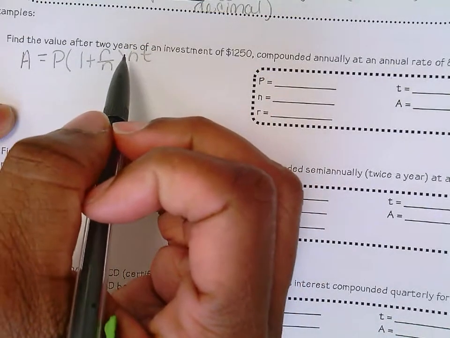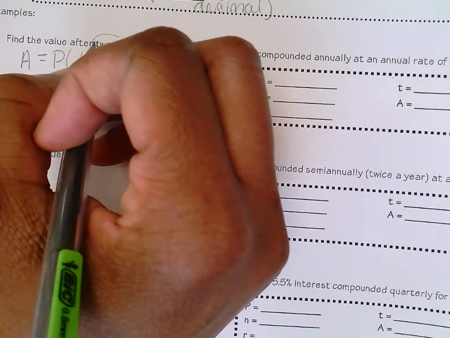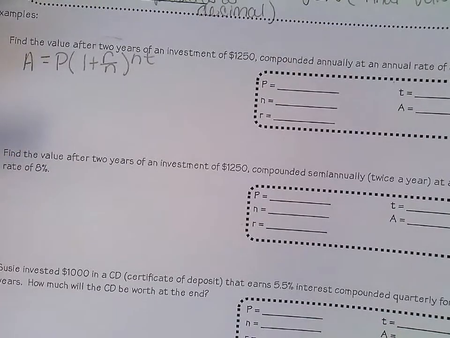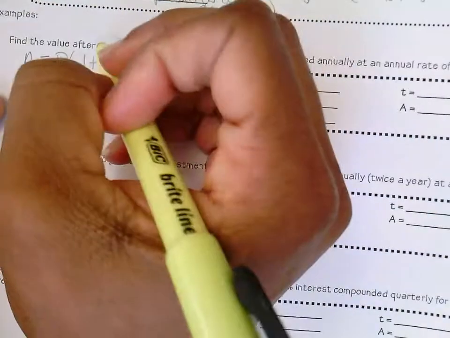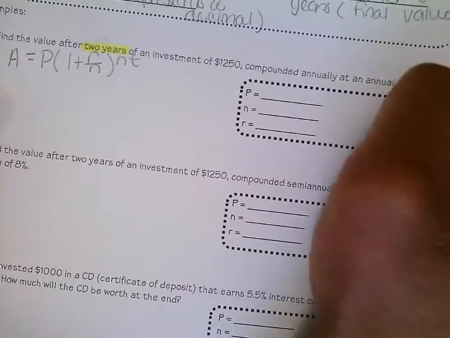Find the value after 2 years. What would 2 years be? Can somebody tell me? 2 years is the amount of time. It said after 2 years, that is the amount of time, okay? So I'm going to highlight a few things, and for T, I'm going to put 2.